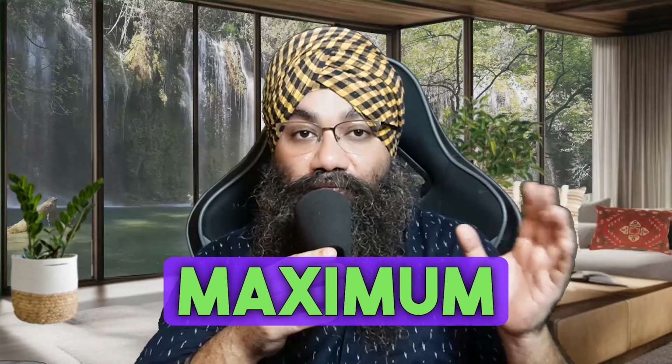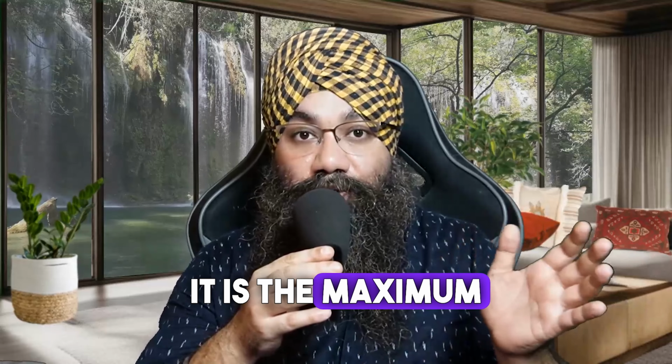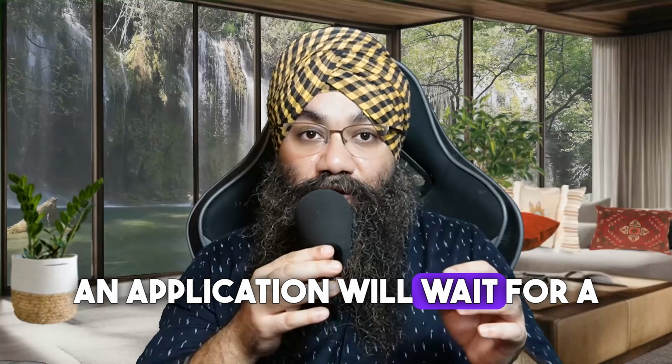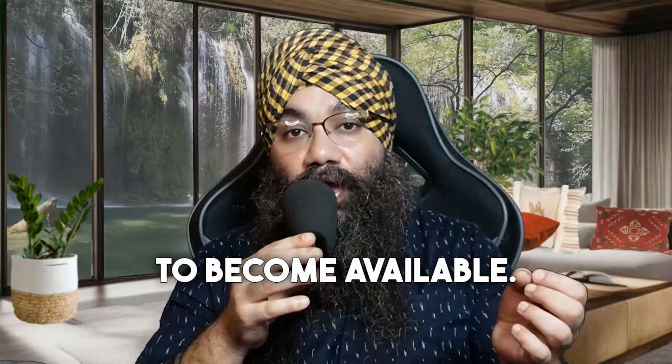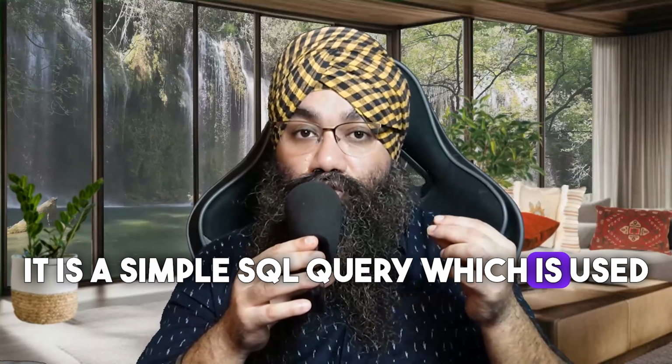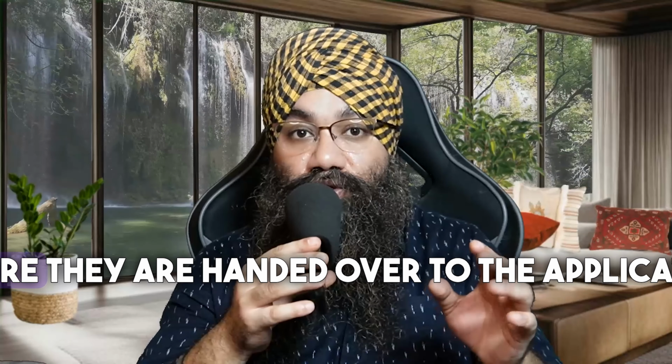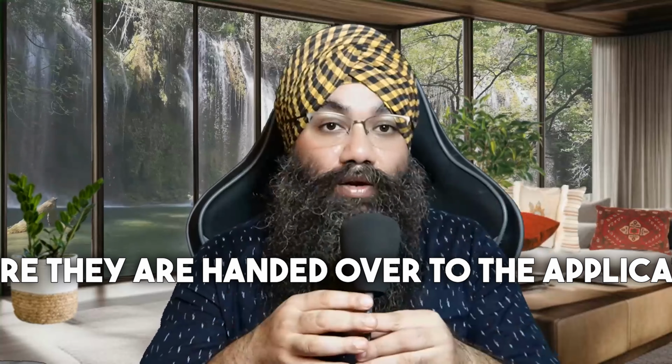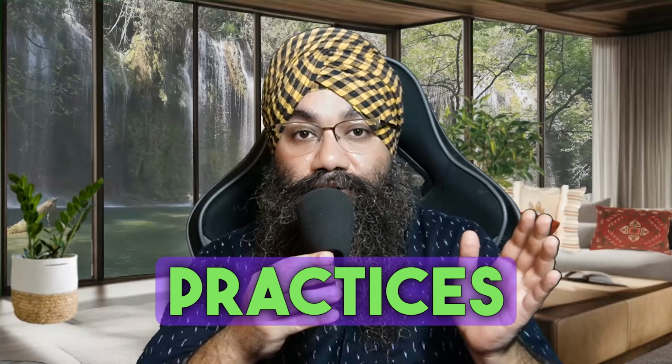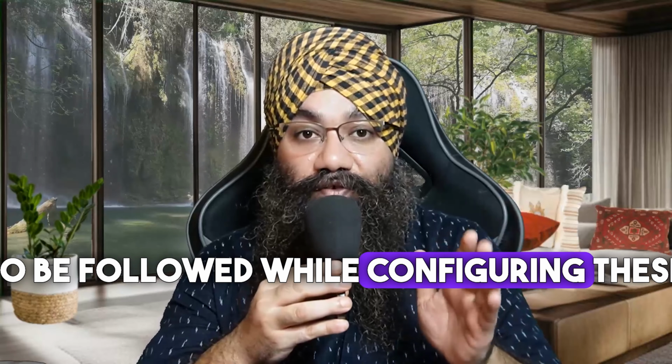Then comes maximum wait time. It is the maximum time an application will wait for a connection to become available. And then comes validation query. It is a simple SQL query which is used to validate the connections before they are handed over to the application. Now let's talk about the best practices to be followed while configuring these properties.